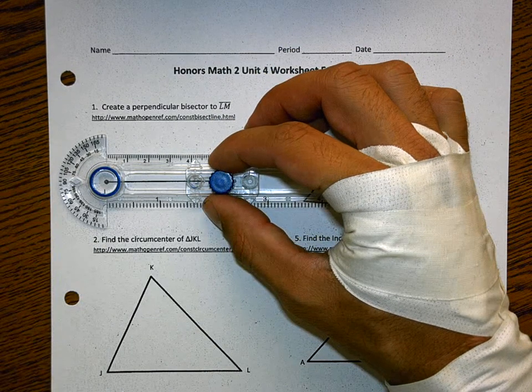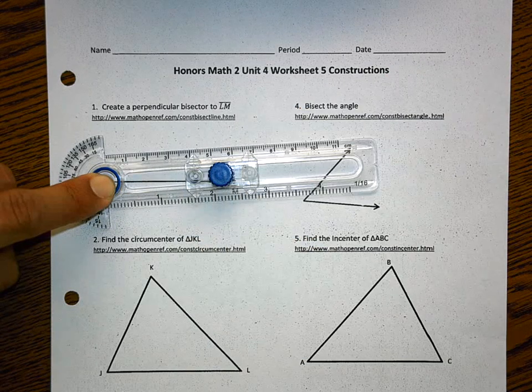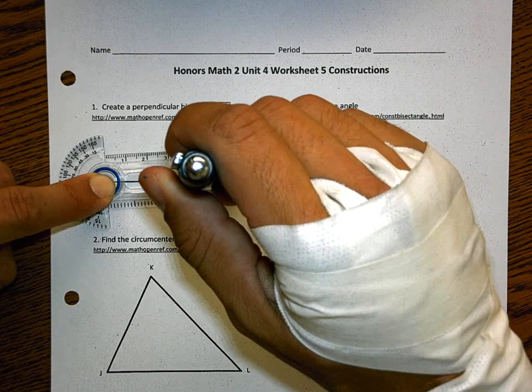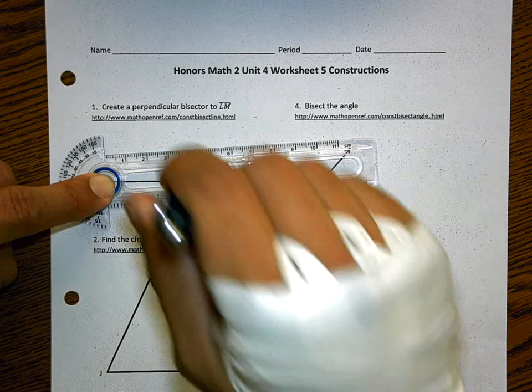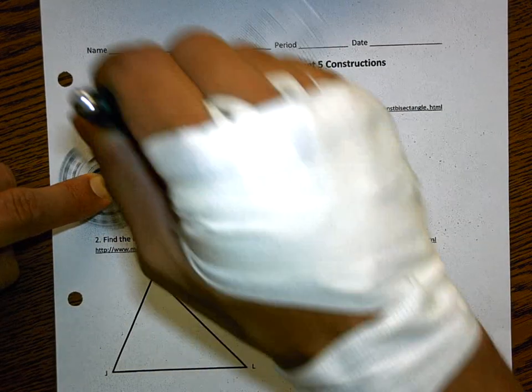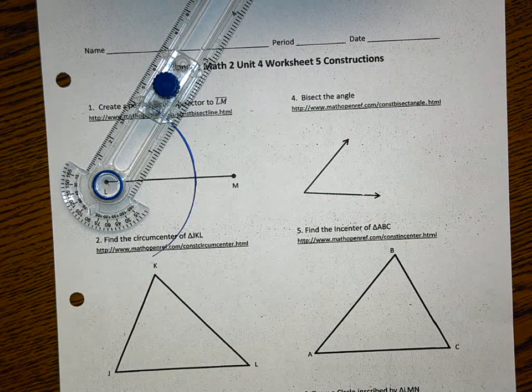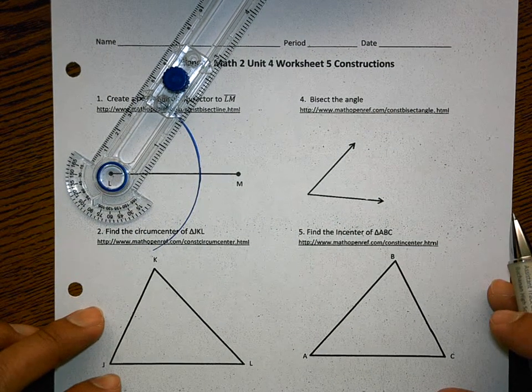So I'm going to make sure my bullseye's on L. I opened up my compass more than halfway, and then I take my writing utensil and put it usually within the first hole, and you can make an arc from L. That's my first step.